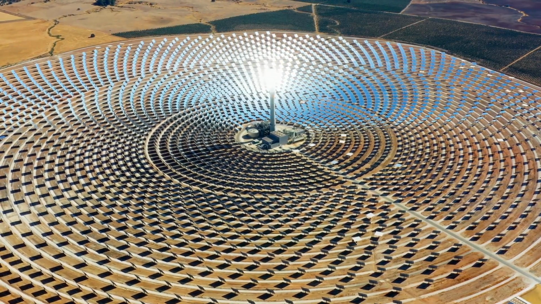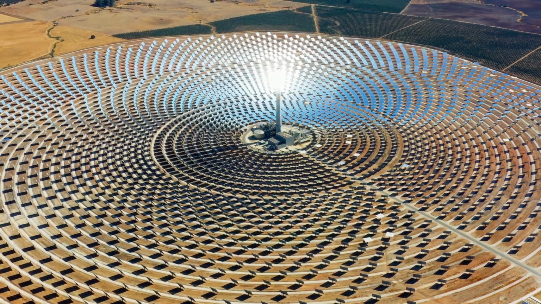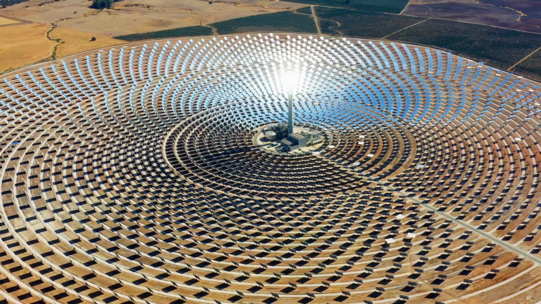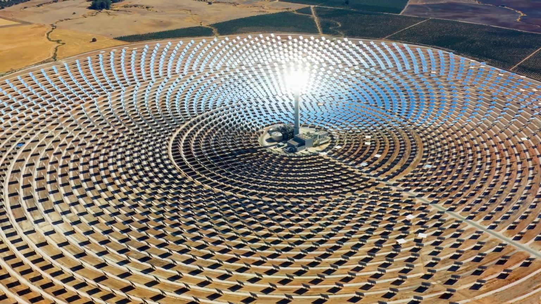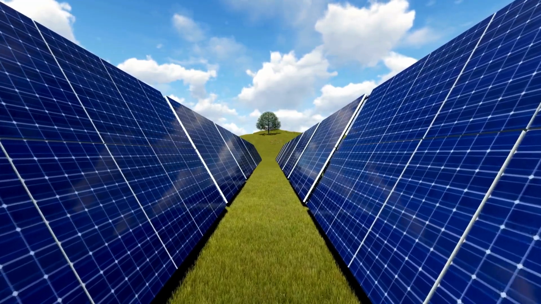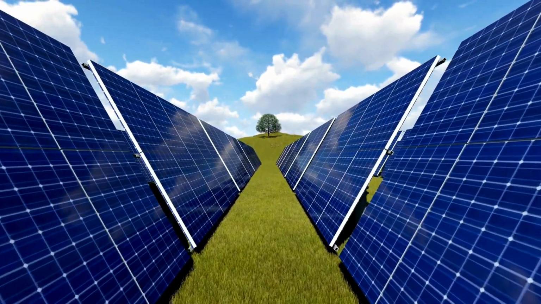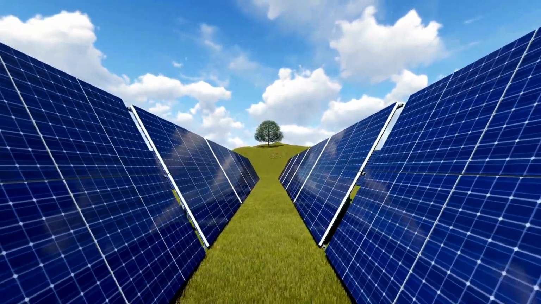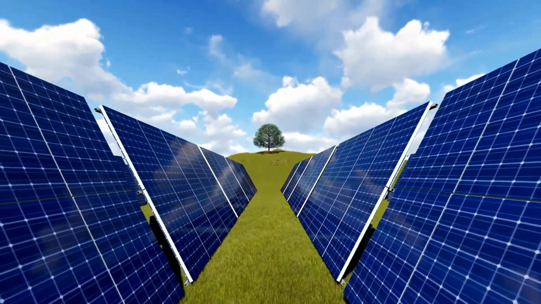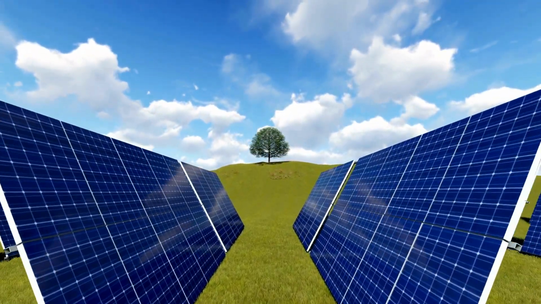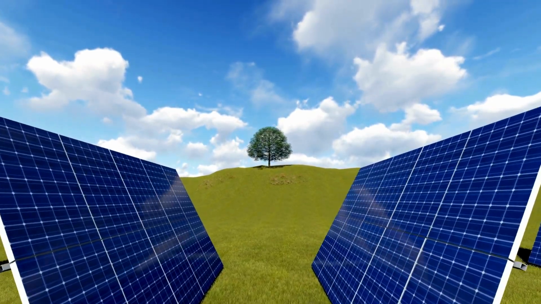The second option is to store the surplus in a home battery. A battery system saves the electricity your panels produce during the day, so you can use it later, in the evening, on cloudy days, or at night, when the panels aren't producing anything at all. A lot of modern solar systems actually combine both approaches. The battery charges up first, and anything left over goes to the grid.